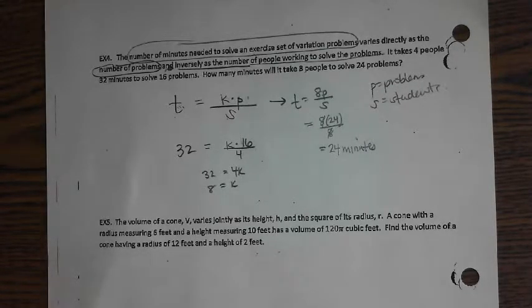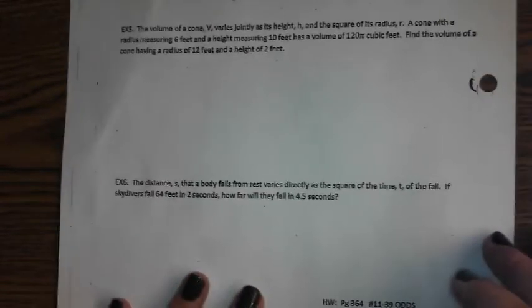All right? All right, try the next 2 on your own, and then we will touch base.